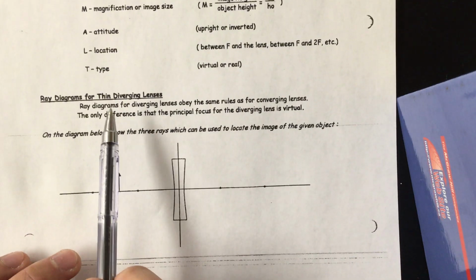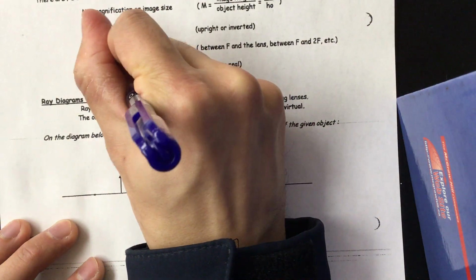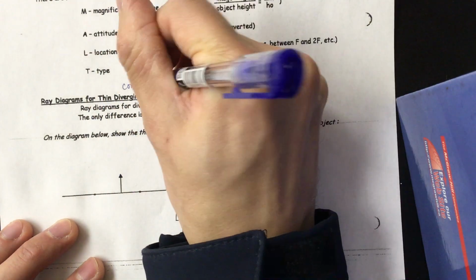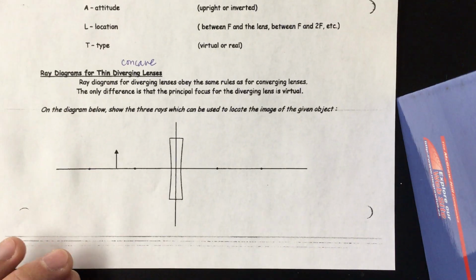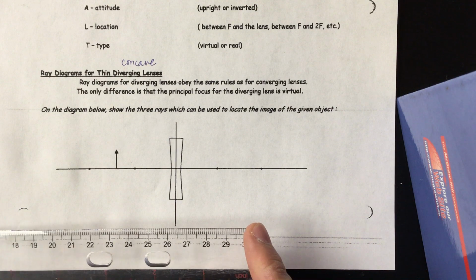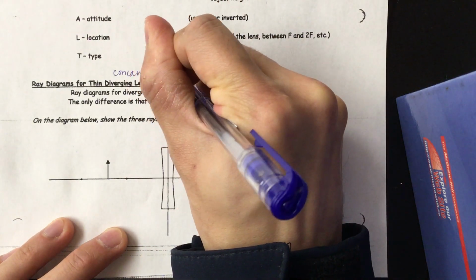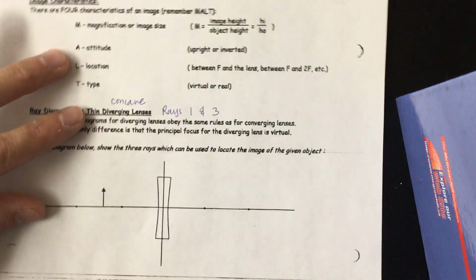Okay, one more thing is let's do the ray diagrams for a diverging lens. This is also known as concave. Okay, and here's my object. We're going to try to locate the image. So I'm trying to find the intersection between refracted rays. Now for this one specifically, I'm going to use rays 1 and 3. So ray number 1, I'm talking about the rays from up here. Ray number 1 is the parallel one.